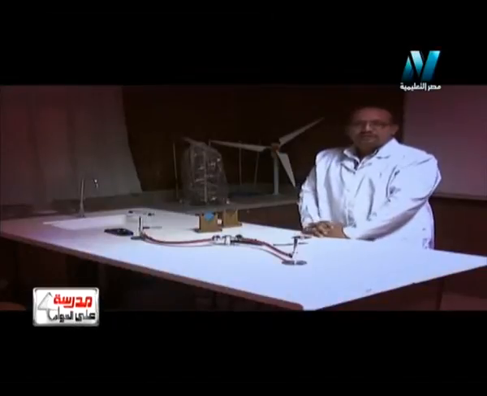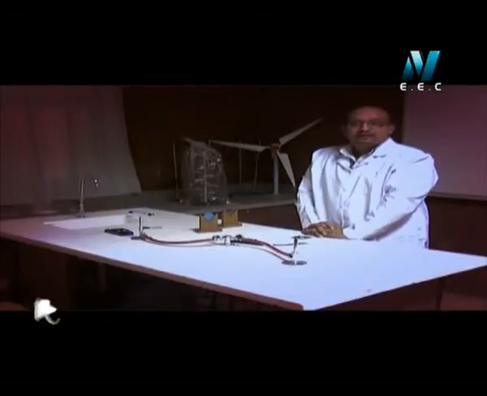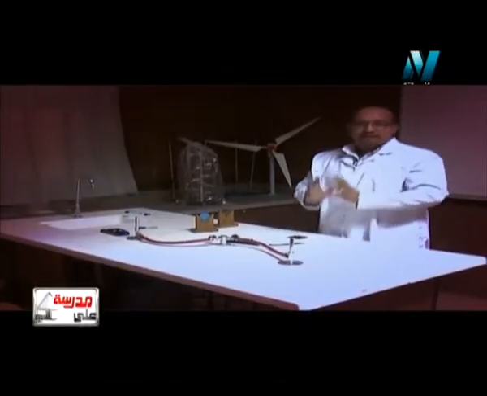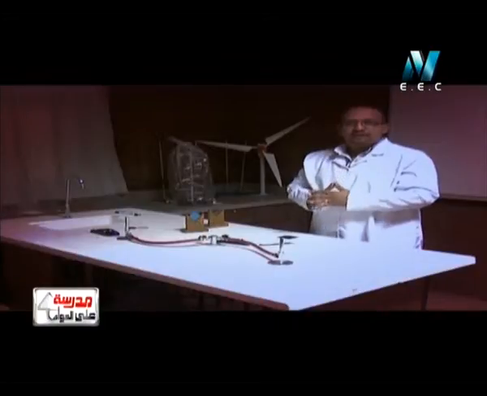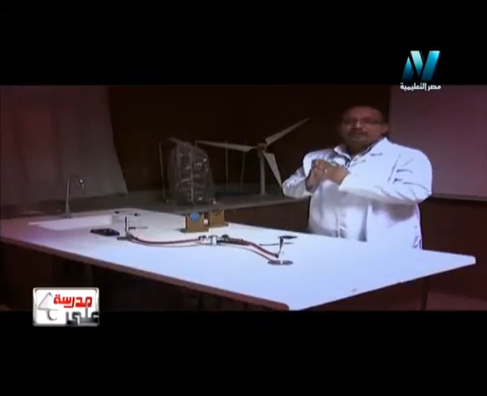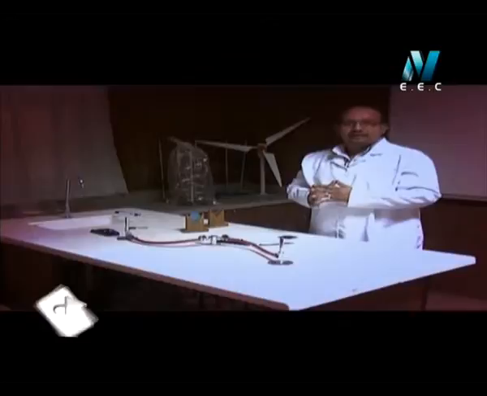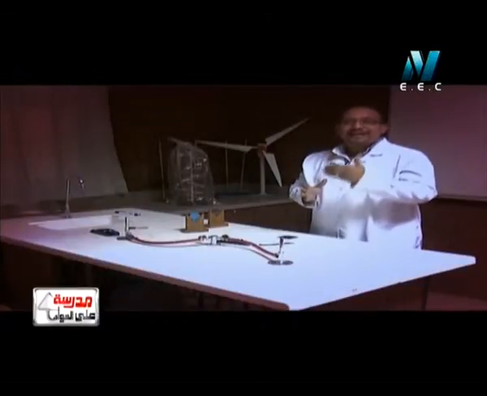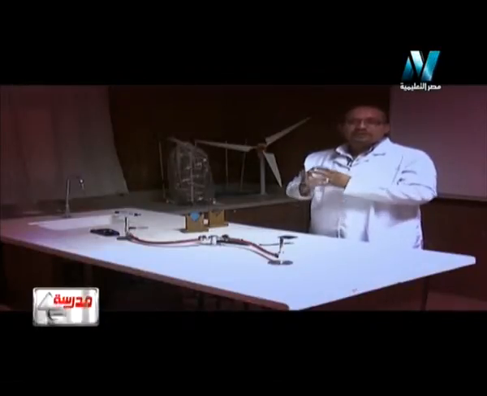Hello dear students, we have a new lesson today. This lesson is very interesting. We talk about light reflection, as we studied before in second prep. We have the incident ray and the reflected ray. The first type of mirrors we will study this year is the plane mirror, as at your home or at any place. We have plane mirrors, and we have properties of the image through the plane mirror.